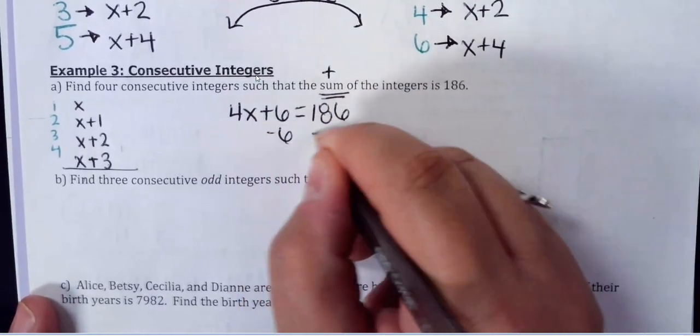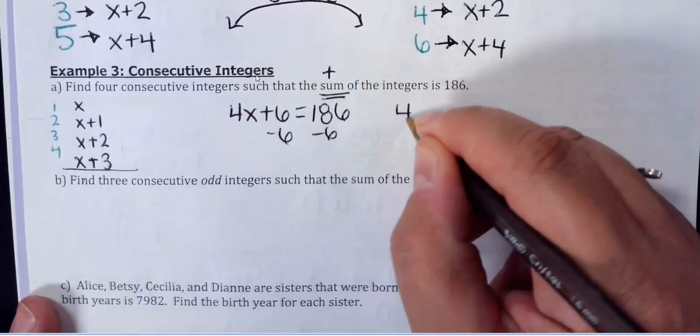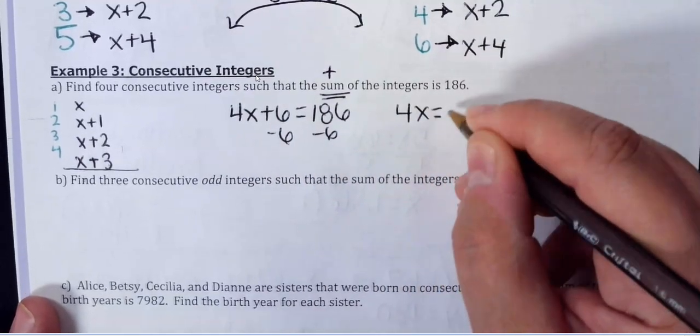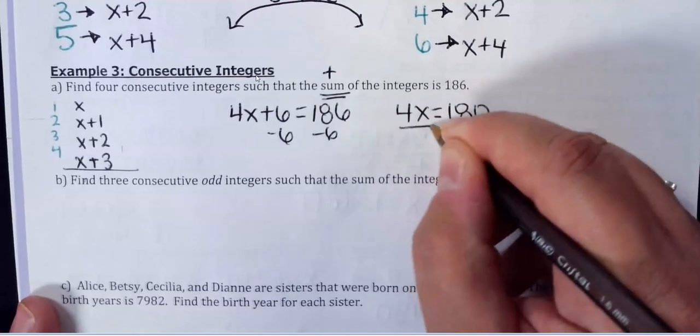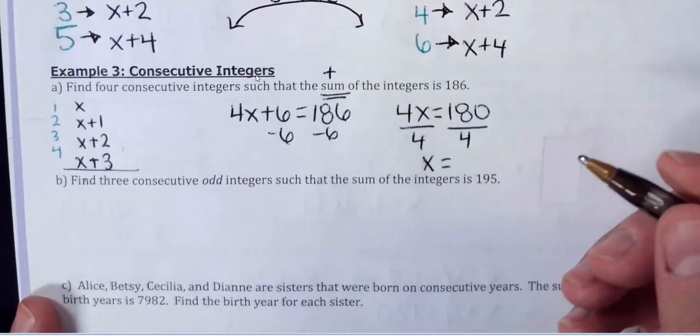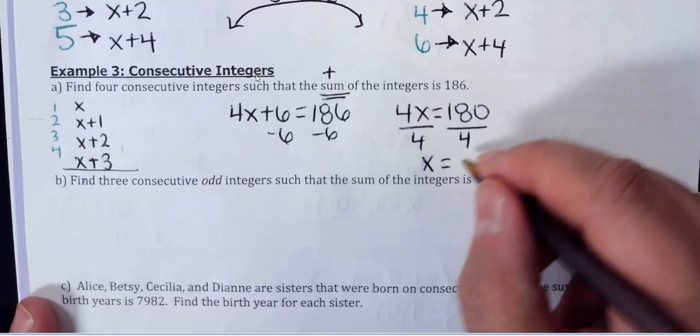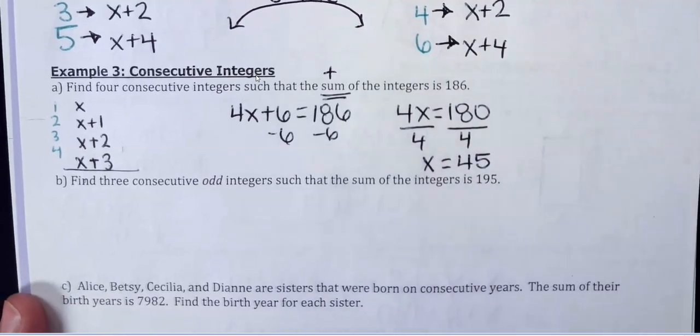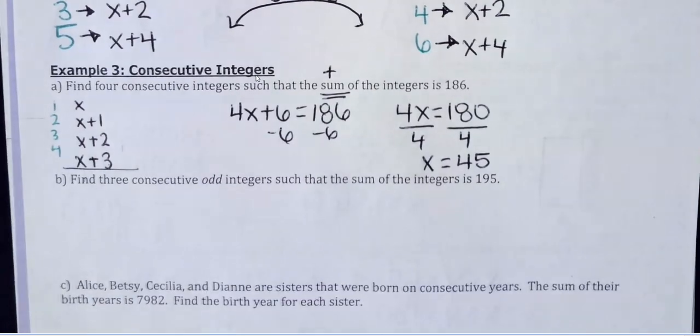Then we're just going to do 2 steps real quick. We're going to subtract 6. So I'm going to get 4x is equal to 180. And then we're going to go ahead and divide by 4. And I think that's 45. So once you solve that equation, that's going to give you the very first of the 4 consecutive integers.